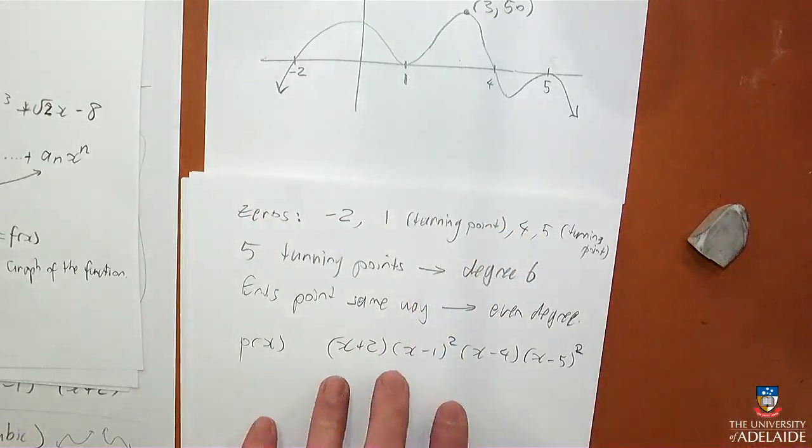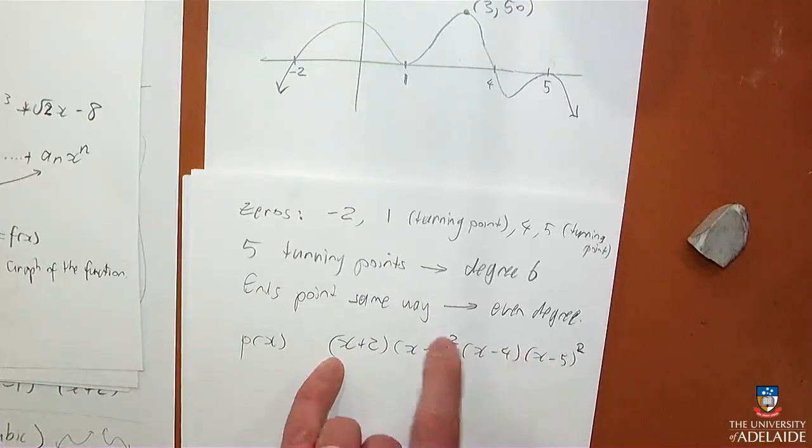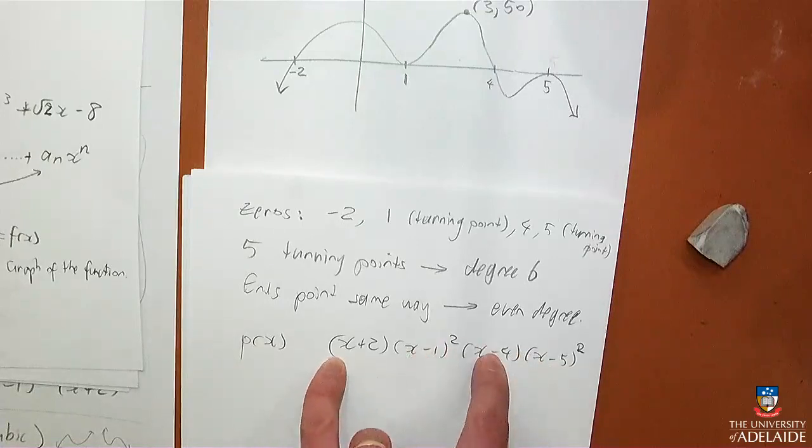Now let's just count. If I expand this all out, I'll get 1x here, an x squared here, an x here, and an x squared here. x times x squared is x cubed, times x is x to the 5, times x squared is x to the 6. Okay, it has the correct degree.